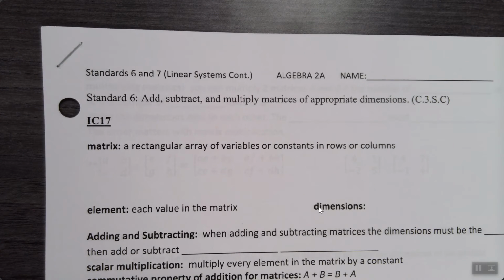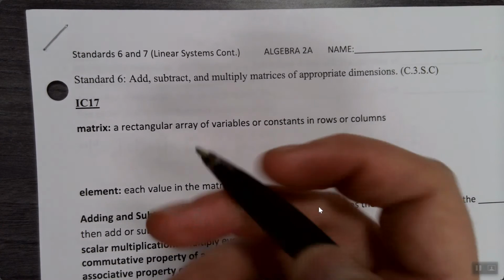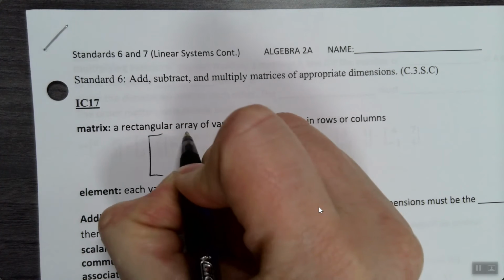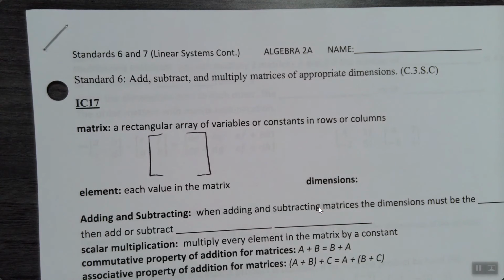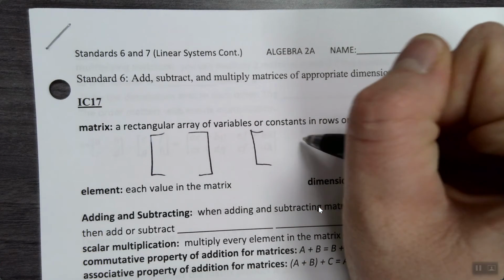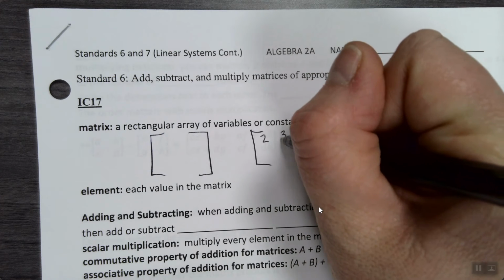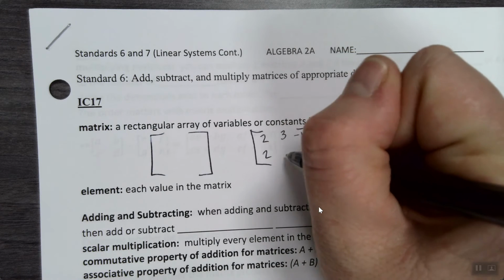This video is for adding and subtracting and multiplying matrices by scalar multiples. We're going to start with the definition. A matrix is a rectangular array of variables or constants in rows or columns. It is commonly written with brackets. An example of one would be 2, 3, -1, 2, 4, and 0.